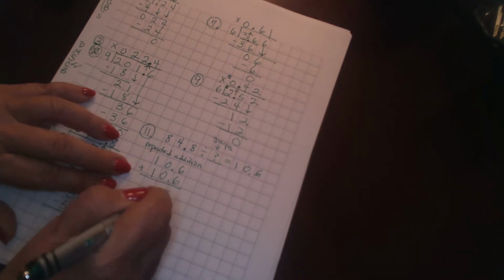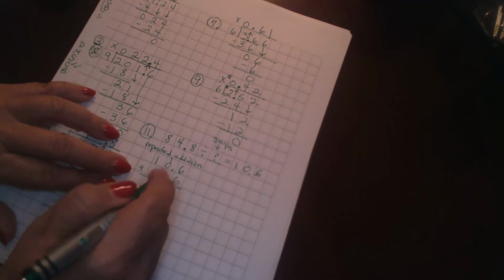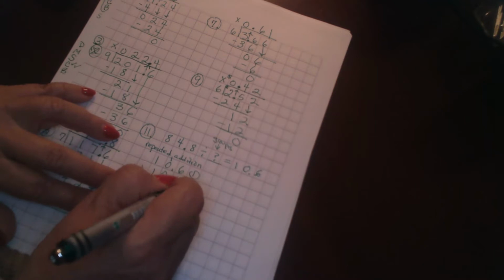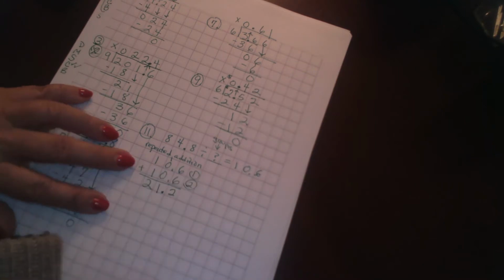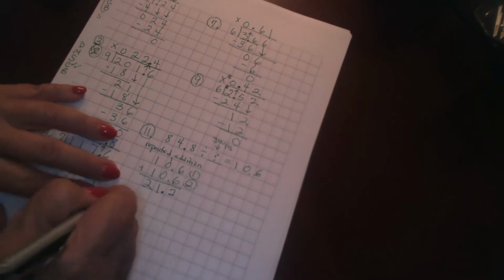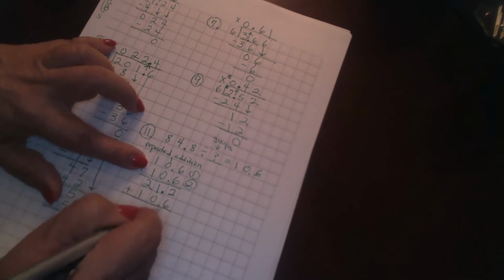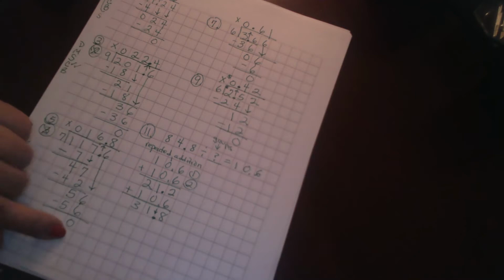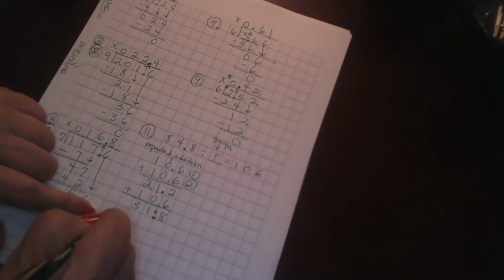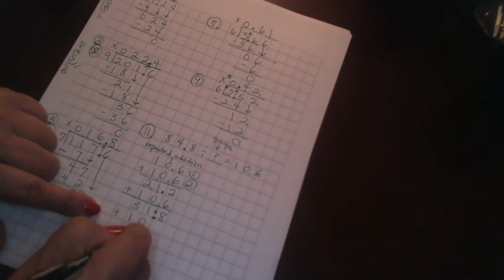So 6 plus 6 equals 12. I'm going to regroup my 1, bring down my decimal. 1 plus 0 is 1, and 1 plus 1 is 2. So this is one group, two groups. That's the same as multiplying it out, right? Then I'm going to add another group of 10 and 6/10. Bring down my decimal. 6, 7, 8, 1, and 31 and 8/10. I'm going to add in another group, and I hope you're able to see what I'm doing.